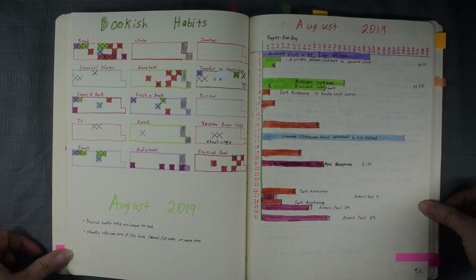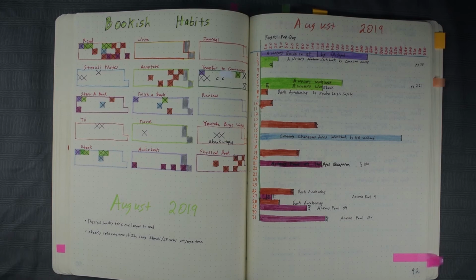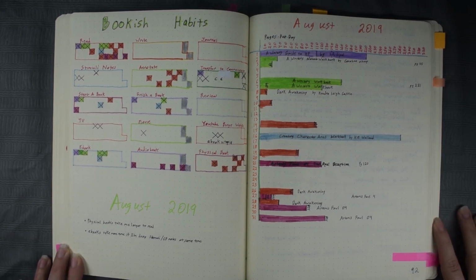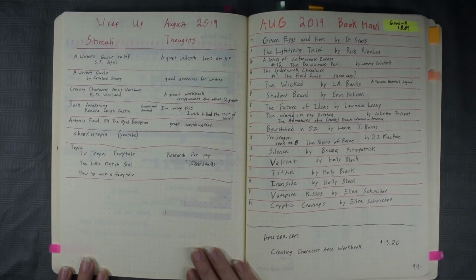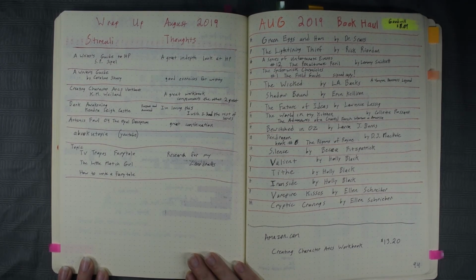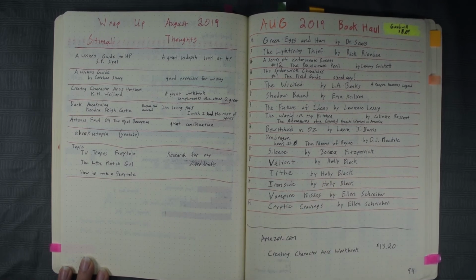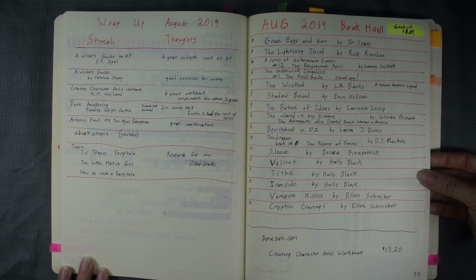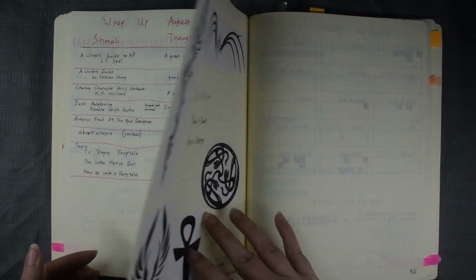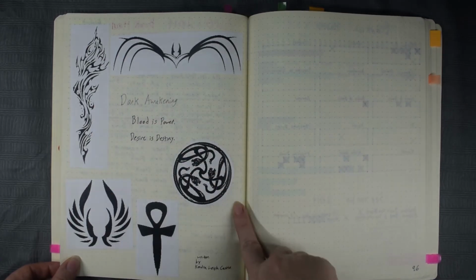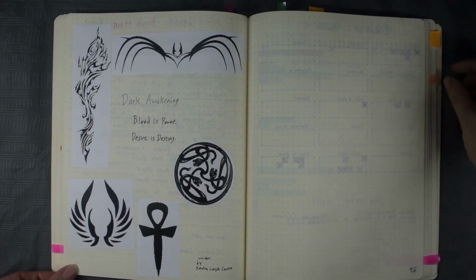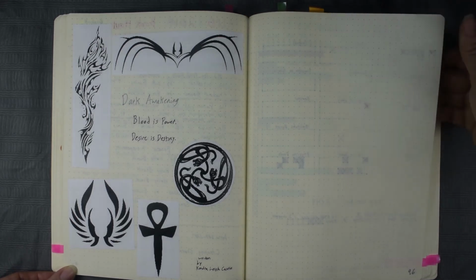Then there's my August 2019 spreads. This time I tried to write down how many of each type of book I read under the month there, then the wrap up, the book haul. One of the books I read was Dark Awakening by Kendra Leigh Castle, so I created a small page that had pictures of the various types of vampires from her series.